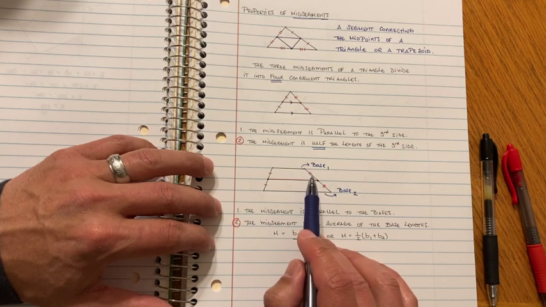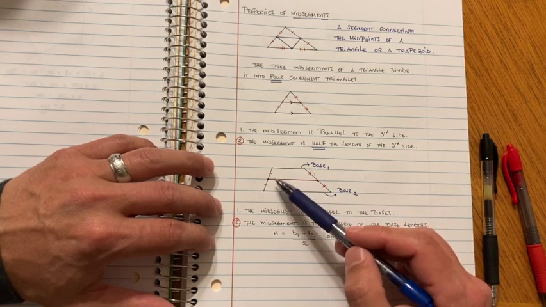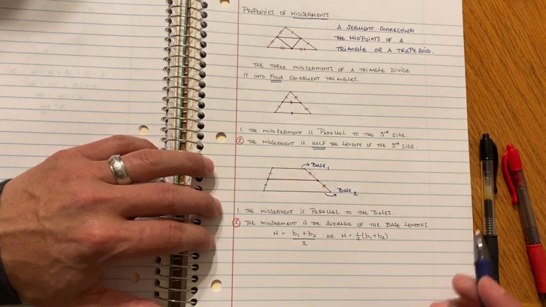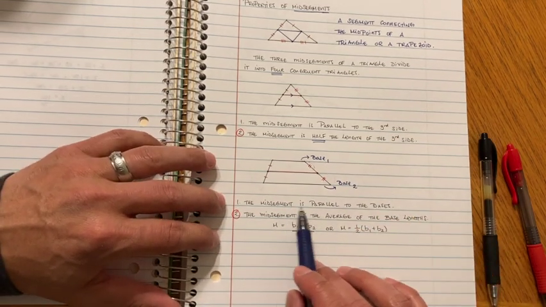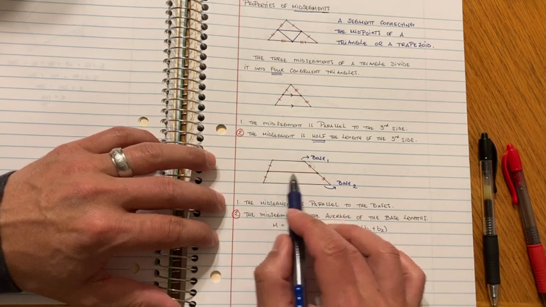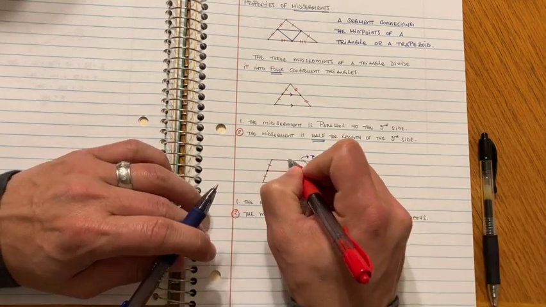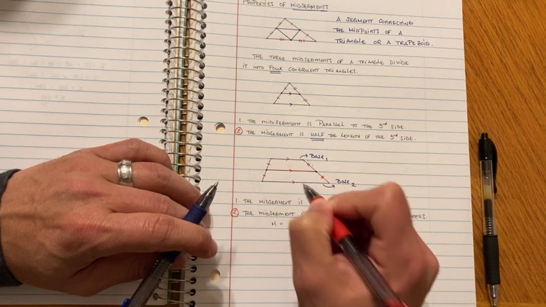It divides it into two equal halves. So this half with this half here. And then on this side here, this part over here, this half is equal to this half. Okay. And so we know that the mid-segment is parallel to the bases. So this side here is parallel to these bases right here. So we can do this. These guys are parallel. These guys are all parallel.